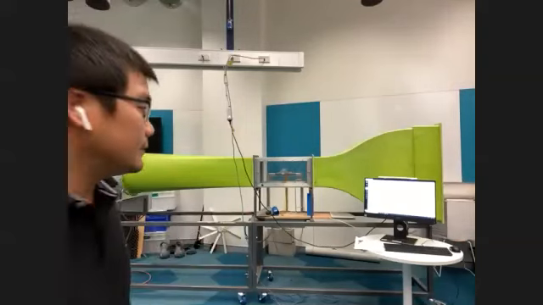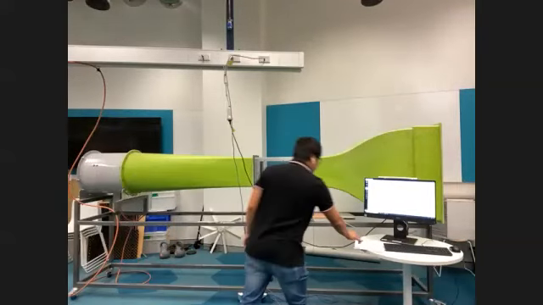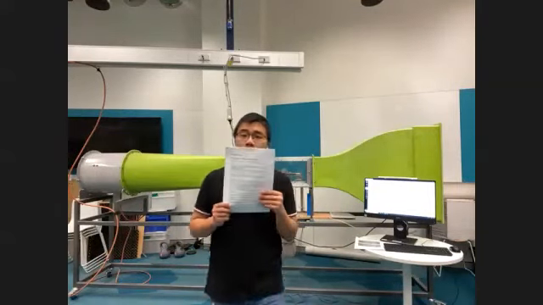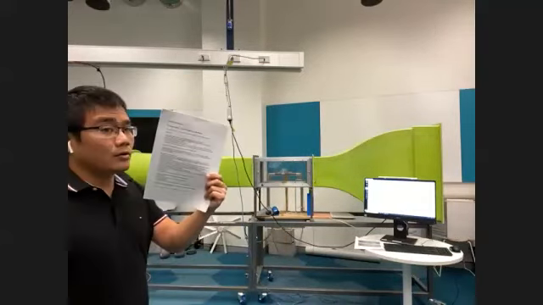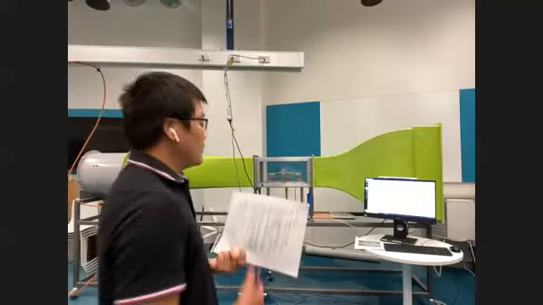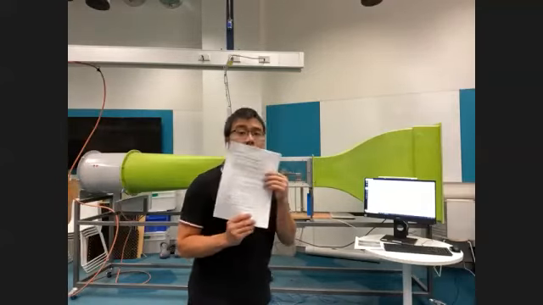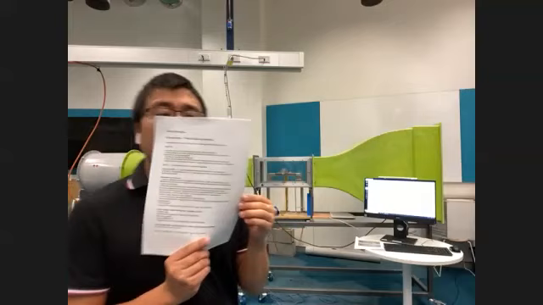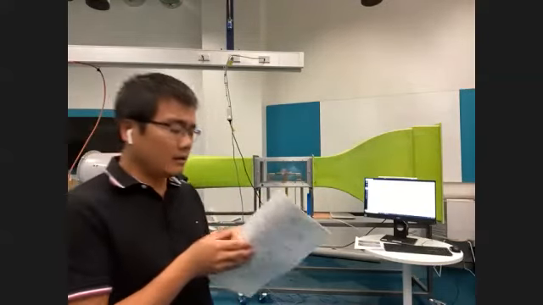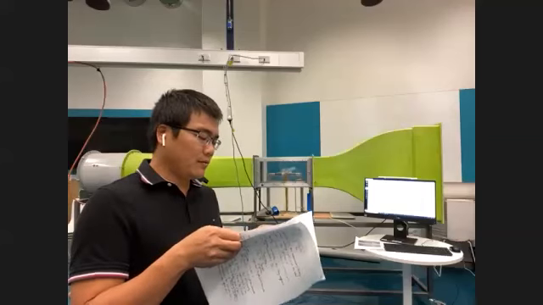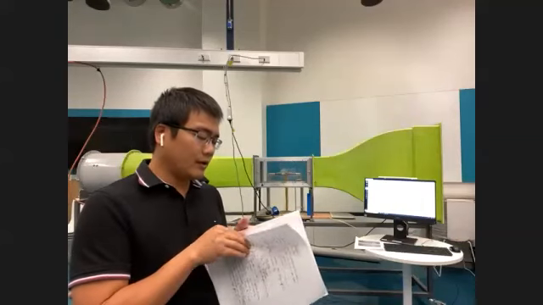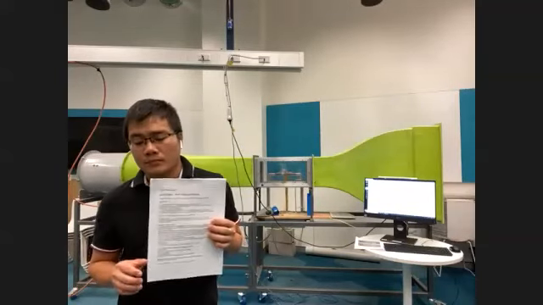Firstly, this one is the lab note. You can download this one on Canvas. It's very important. All the information you need for lab 2, you can find in this.